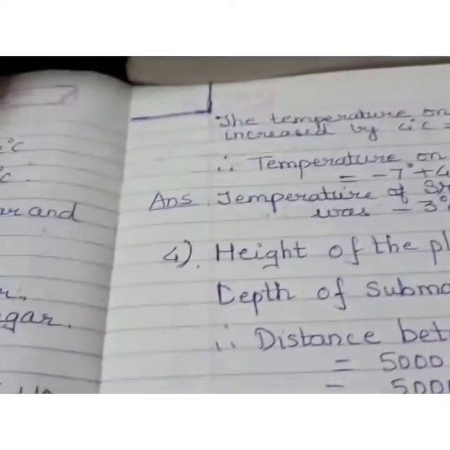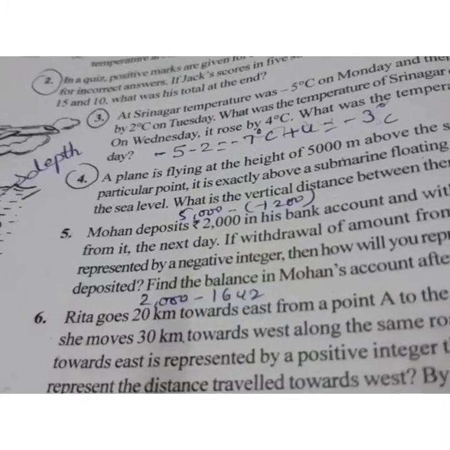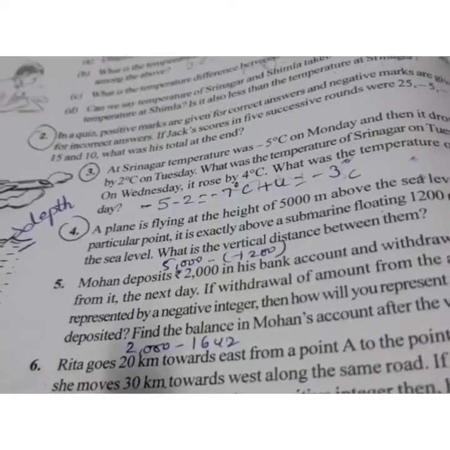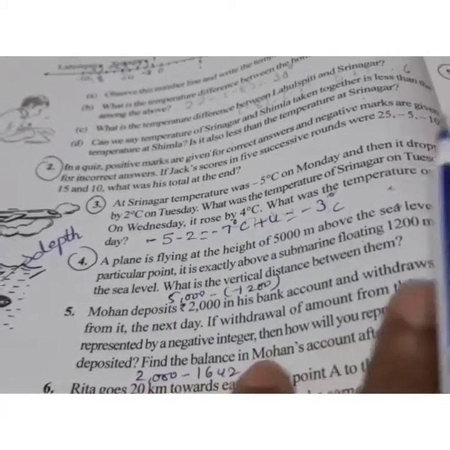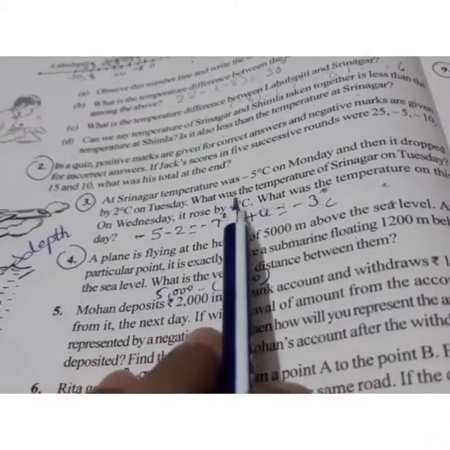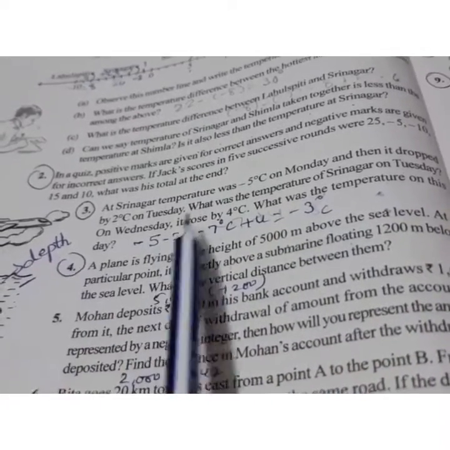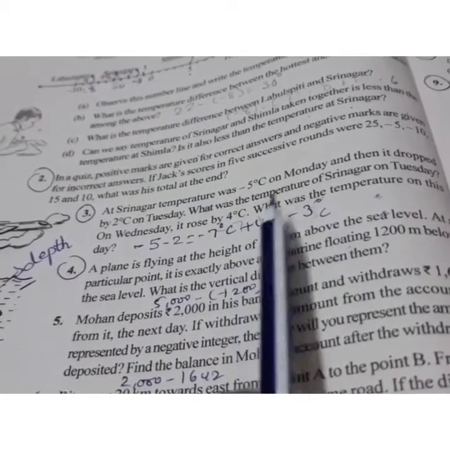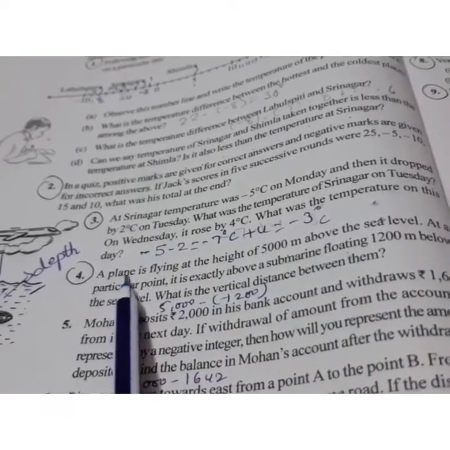Question number 3. Question number 3 says, at Srinagar, the temperature was minus 5 degrees on Monday and then it dropped by 2 degrees on Tuesday. What was the temperature of Srinagar on Tuesday? On Wednesday, it rose by 4 degrees centigrade. So, what was the temperature on Wednesday also?